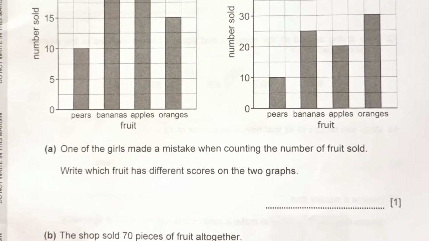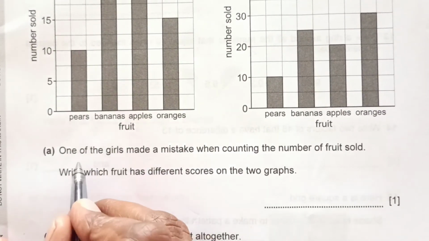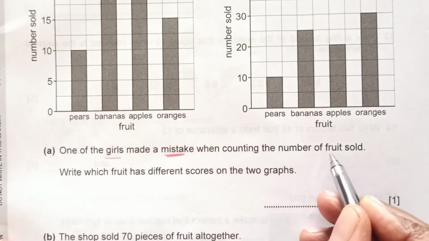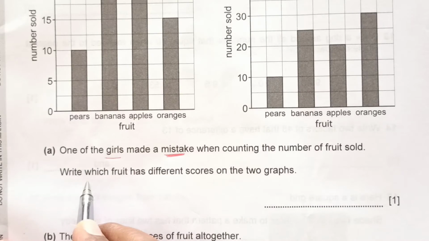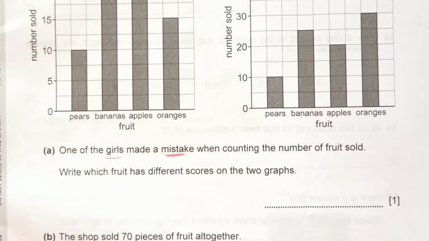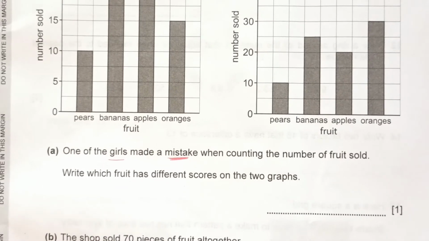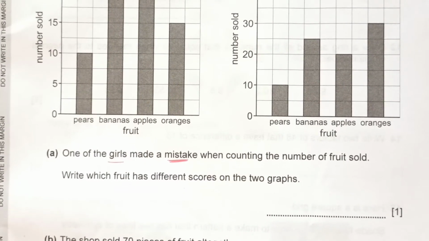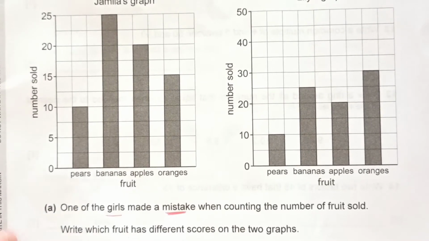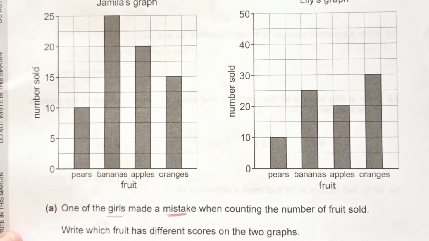So part A, we have this question. One of the girls made a mistake when counting the number of fruits sold. Write which fruit has a different score in the two graphs. As this is the graph of the same information, it should have the same number of fruits on both sides. So let's start one by one.